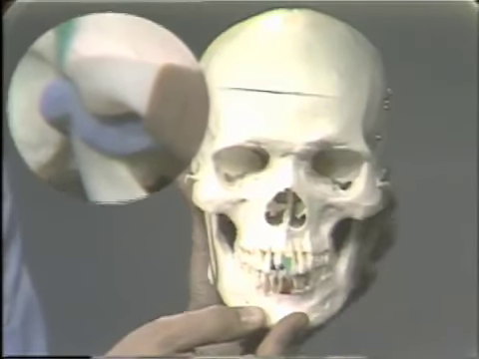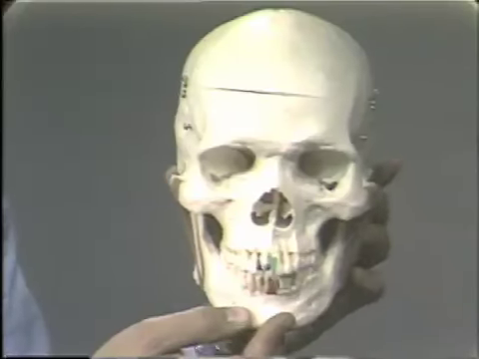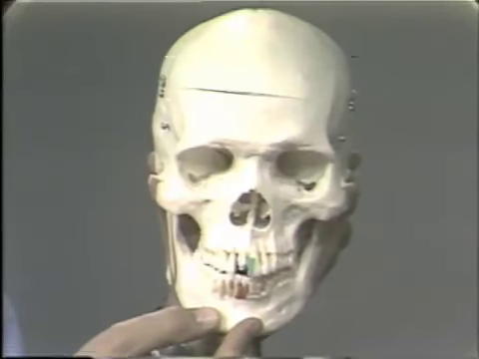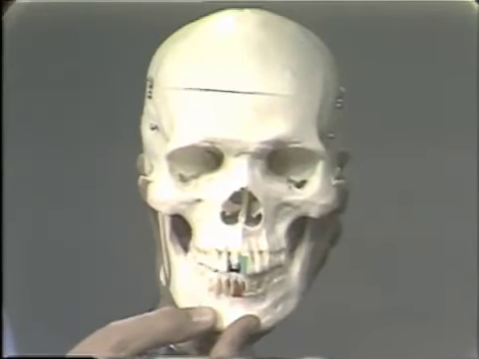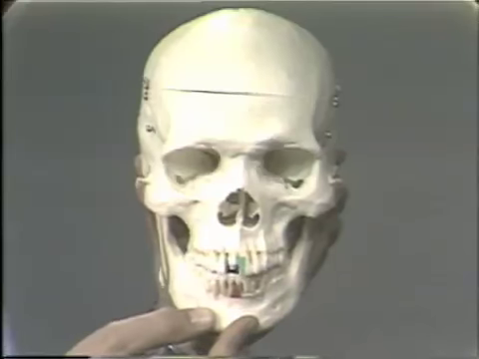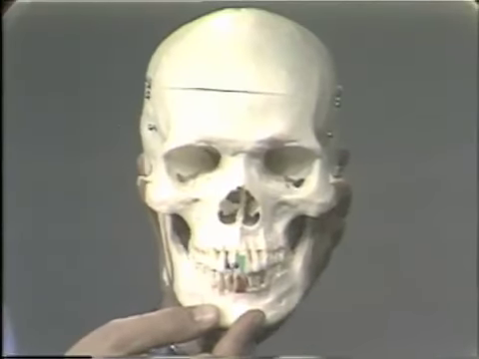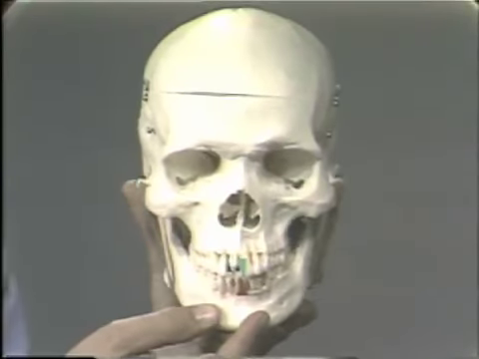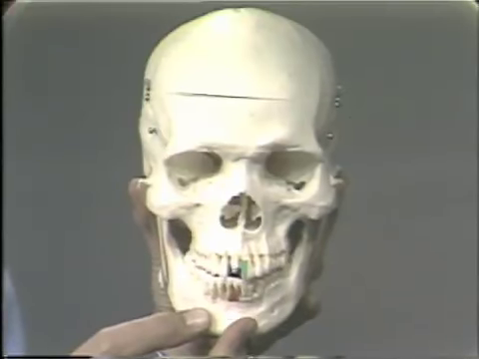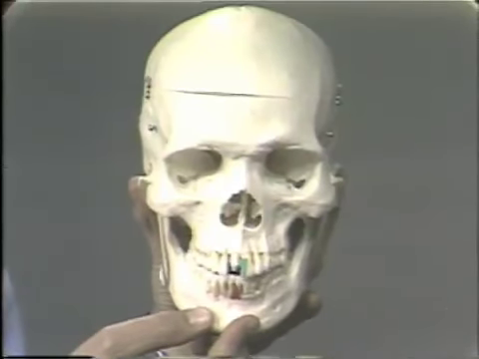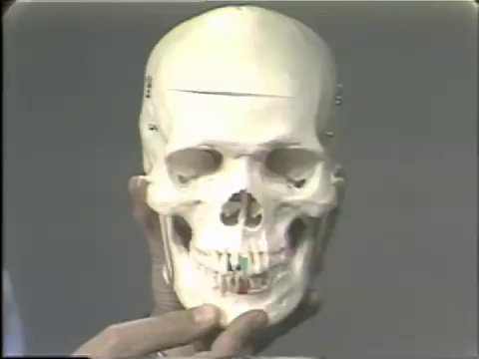The opposite side, the left side, would then be termed the balancing side. Now, the condyle on that side is coming down and forward and to the medial aspect.